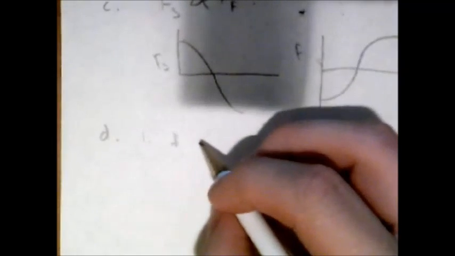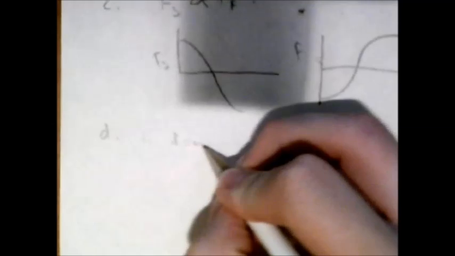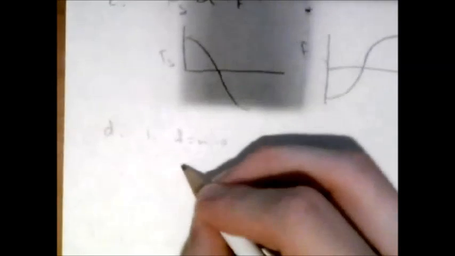So that means F is equal to M1 times the acceleration, which is Newton's second law. So you can just say acceleration is equal to the force of friction over mass 1. And that's part D1. Easy.